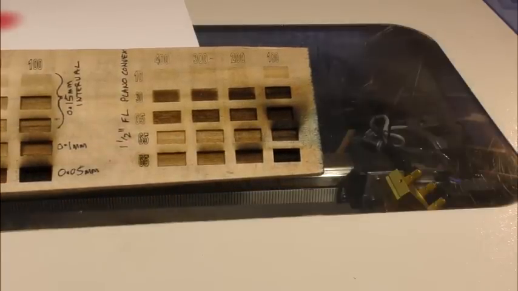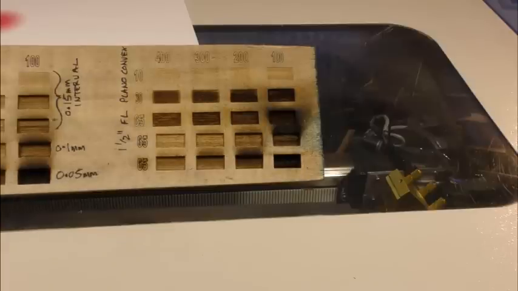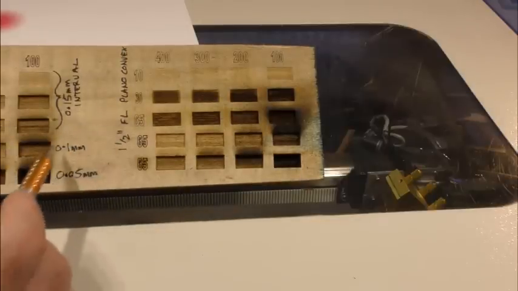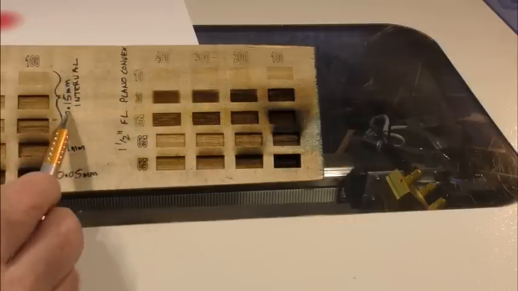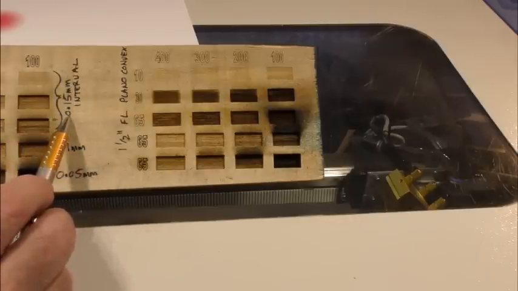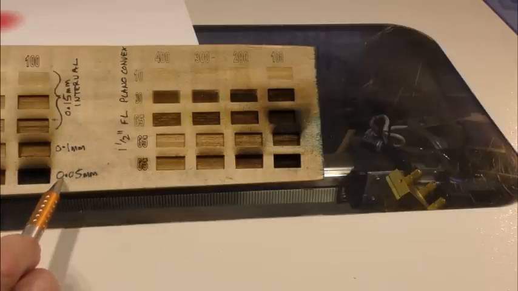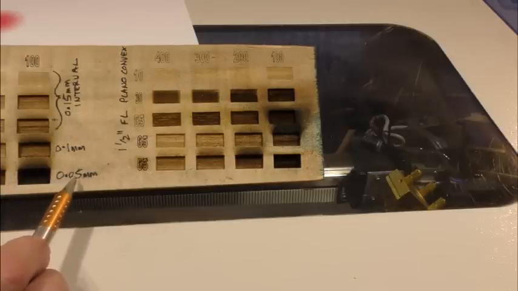What was the difference? Well, all of these two rows at the bottom are 65% power as well, but this row here was done with an increment of 0.1. These were all done with an increment of 0.15, and this was done with a 0.05 increment.